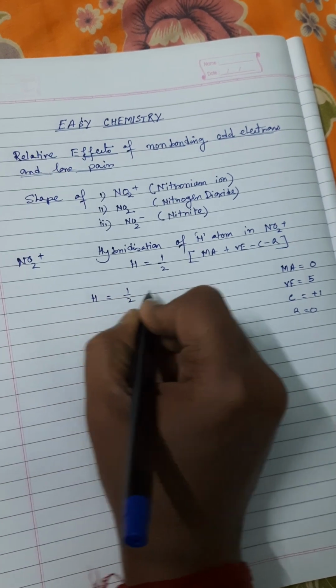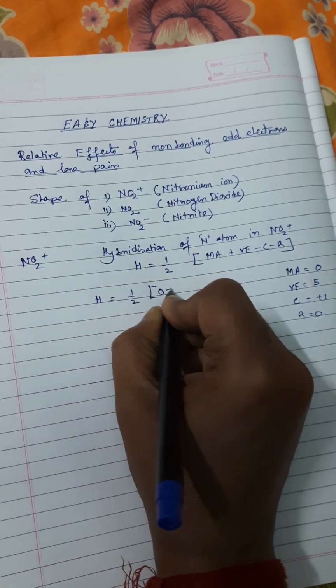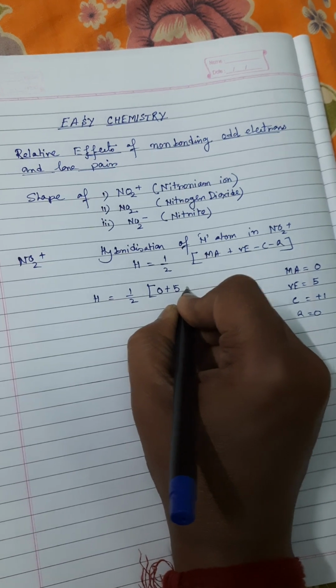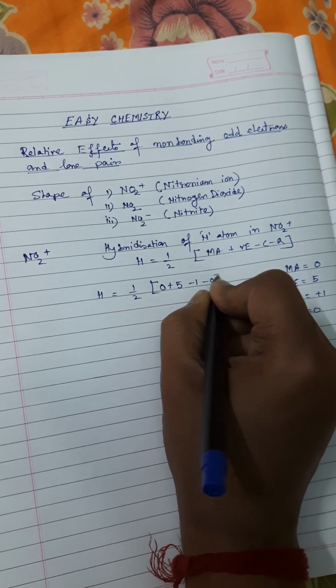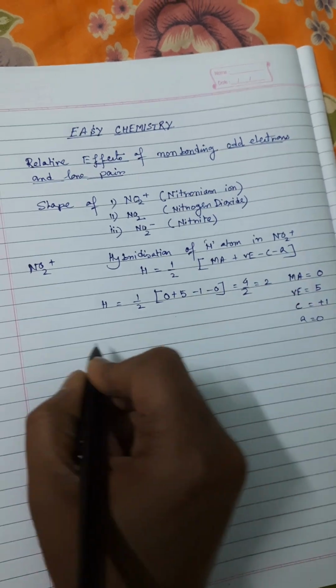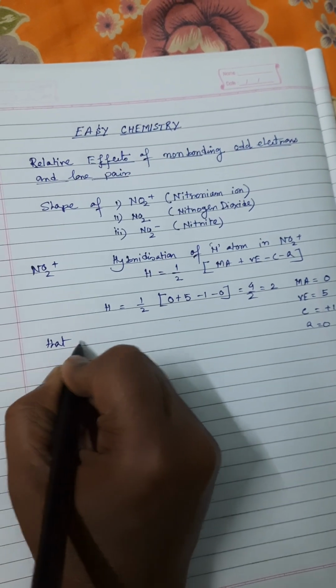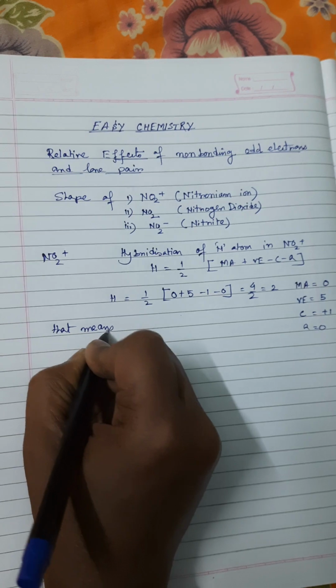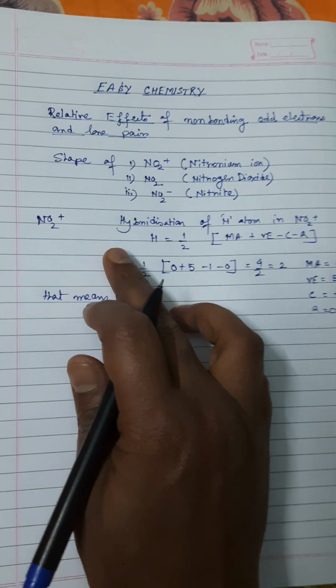So here half of 0 plus 5 minus 1 minus 0 gives 2. H is derived as 2.